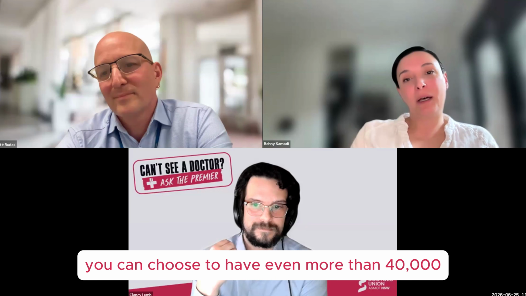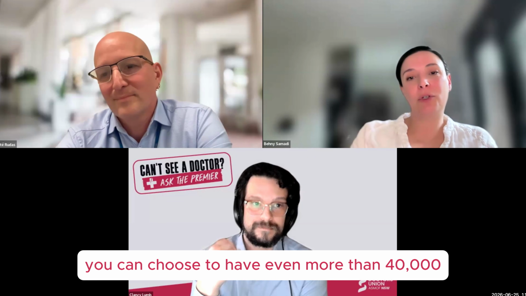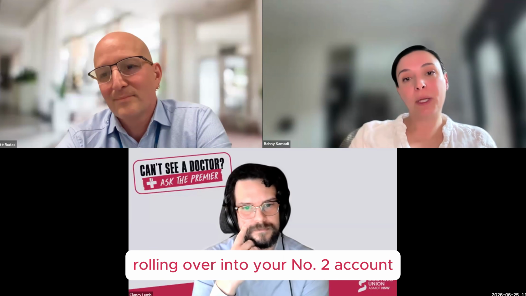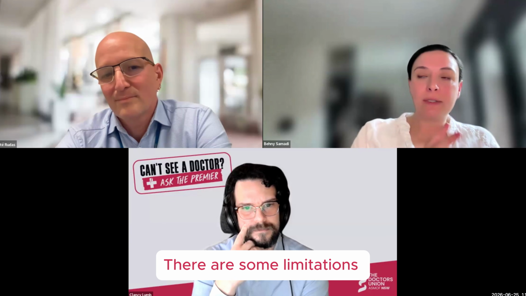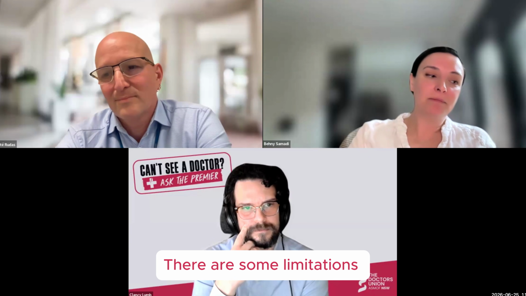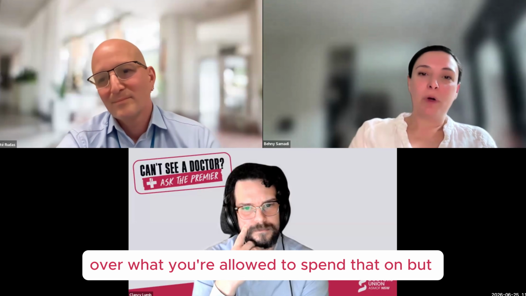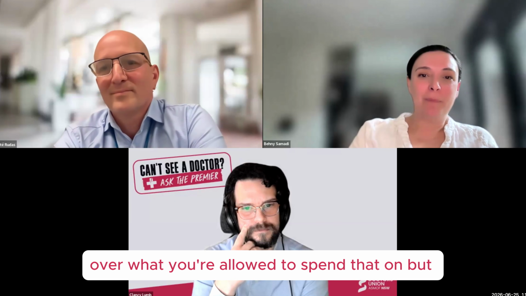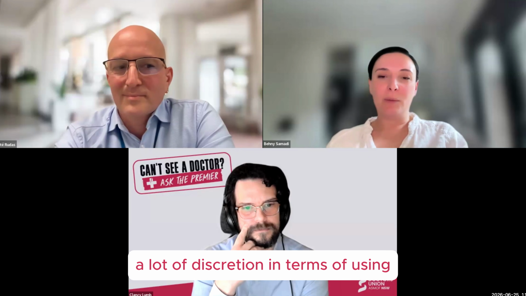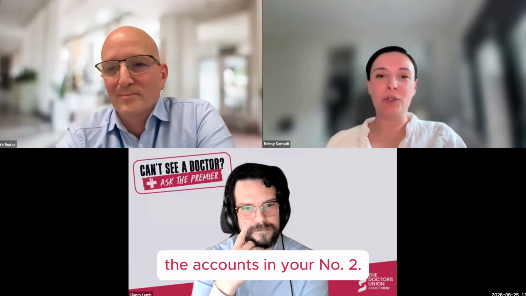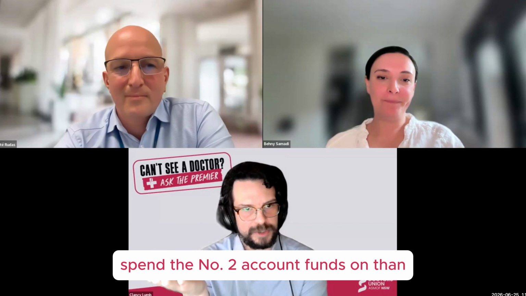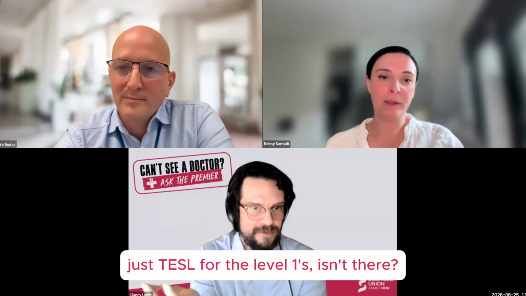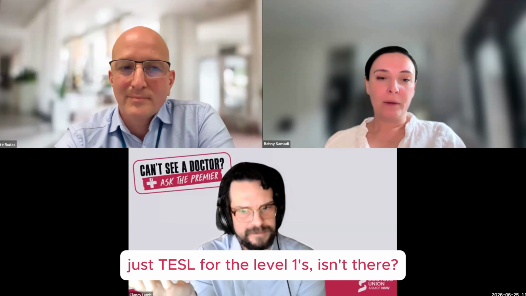Similarly, you can choose to have even more than 40,000 rolling over into your number 2 account, and you can use those funds. There are some limitations over what you're allowed to spend that on, but there's essentially a lot of discretion in terms of using the accounts in your number 2. It's a much broader range of things you can spend the number 2 account funds on than just TESOL for the level 1s, isn't it?